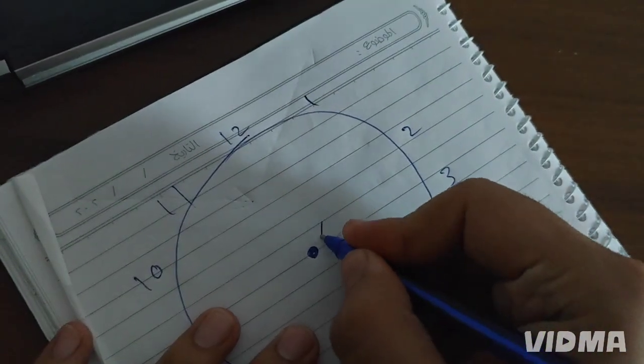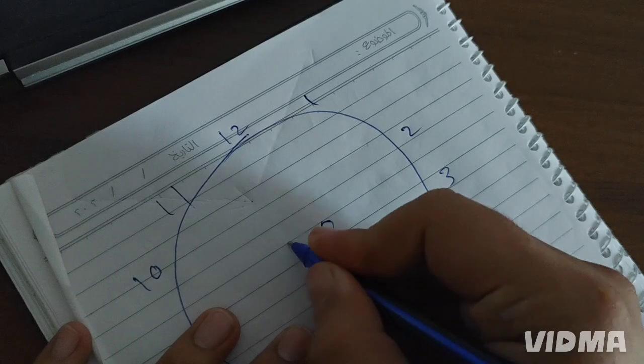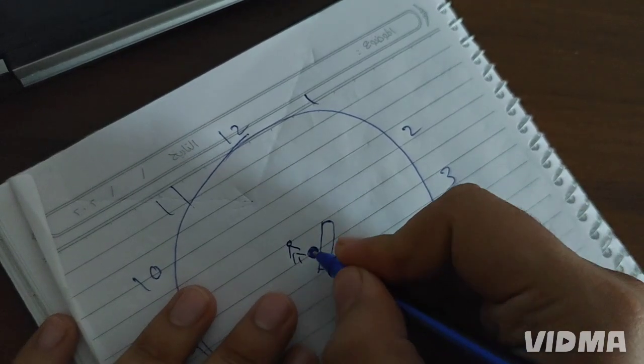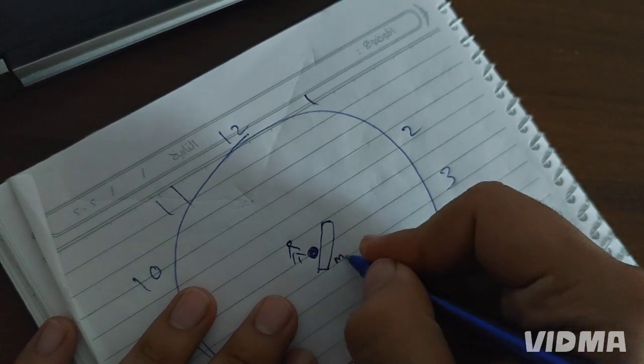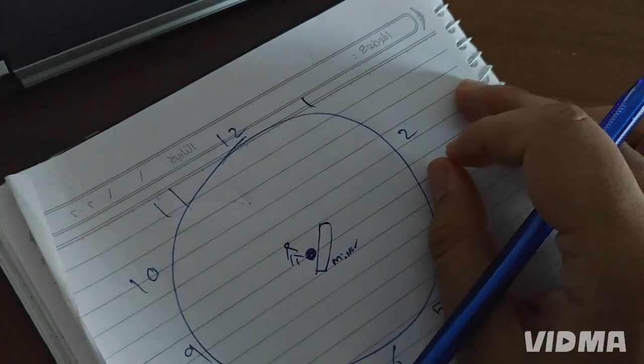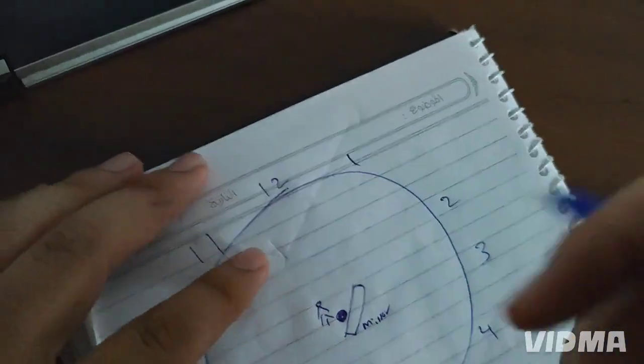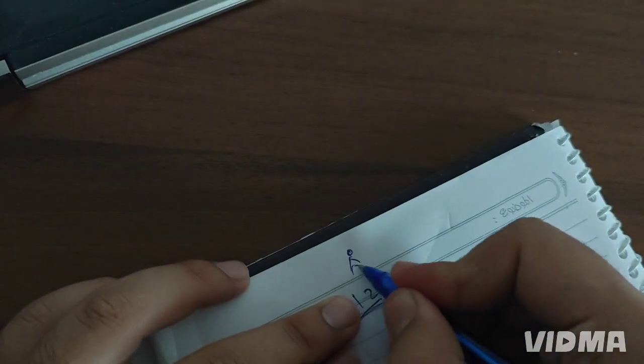For example, I'm holding this flat mirror, this is me, and someone is standing here at 12 o'clock.